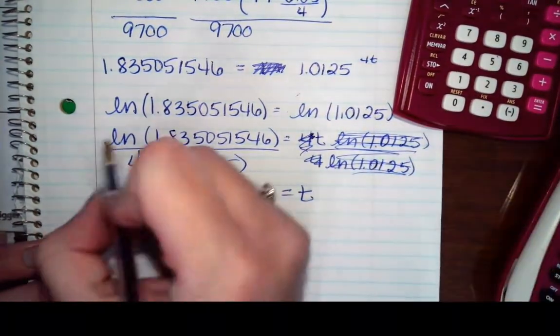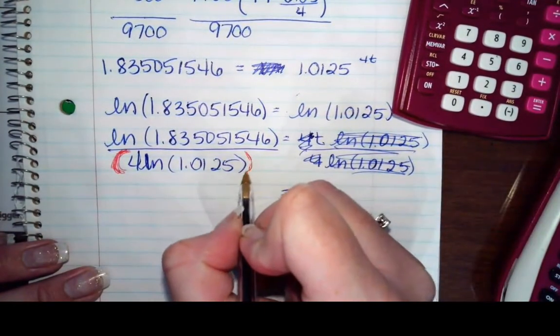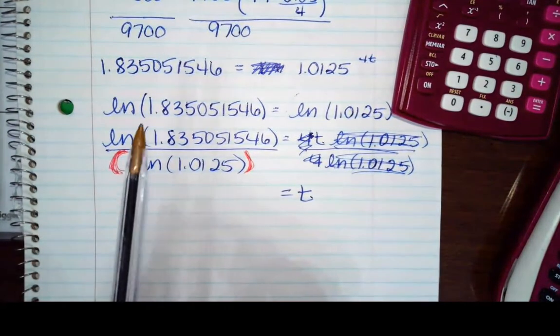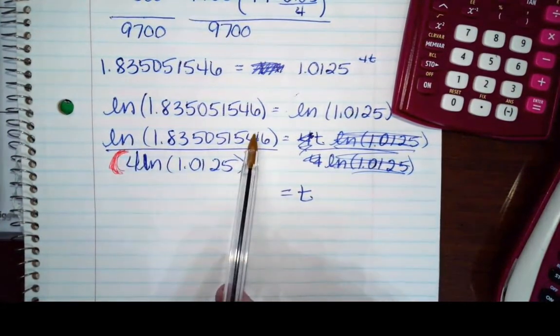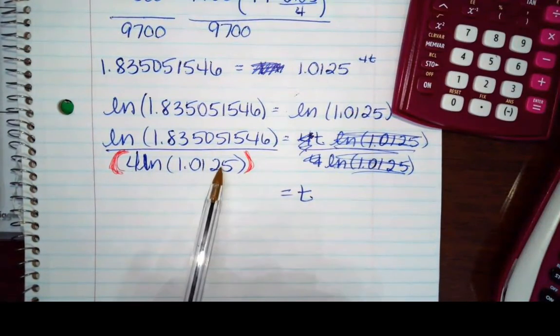Now when I put this in my calculator, I'm going to use parentheses, because of order of operations, it's going to see natural log divided by 4 times. So you've got to tell it that this is your denominator.